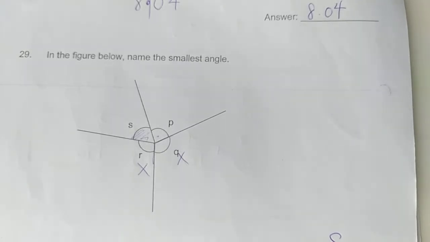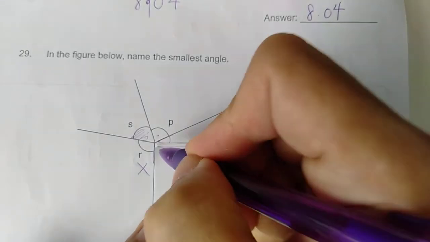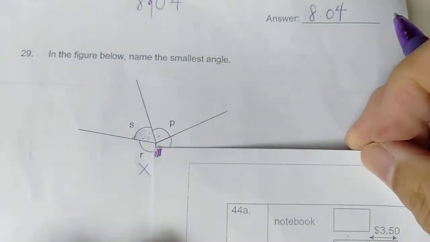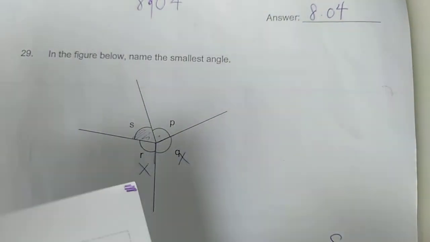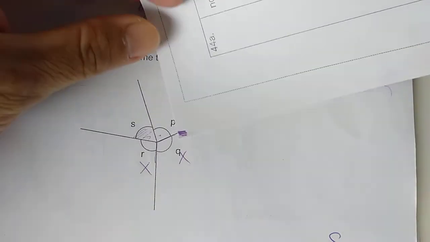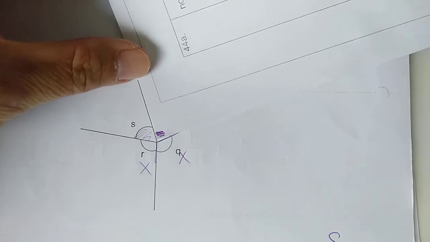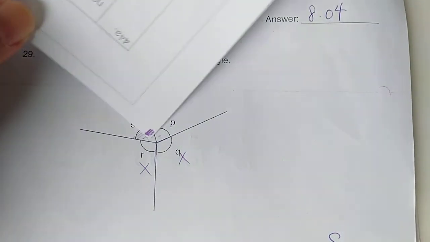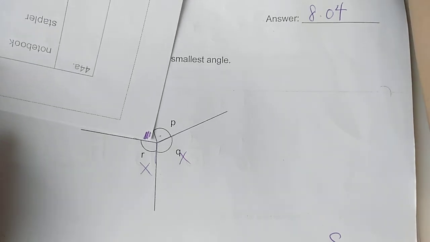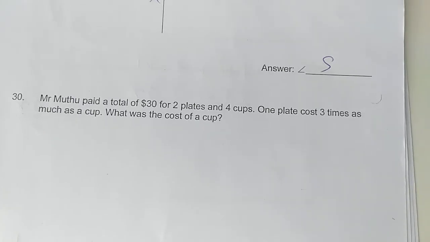For example, angle Q here is larger. This is my 90. Angle Q is larger than 90. Angle R is larger than 90. Angle P, you see, is very close to 90. It's a bit smaller. Whereas angle S is super small compared to 90. S is the smallest. Next question.